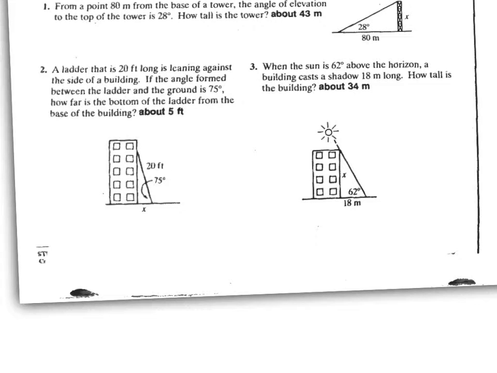Question number 2 tells us that a ladder is 20 feet long and is leaning against the side of a building. The angle formed between the ladder and the ground is 75 degrees. So let's redraw the triangle down here so it's a little bit easier to see. This angle right here is 75 degrees. How far is it from the bottom of the ladder to the base of the building?